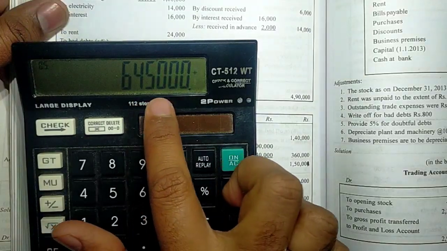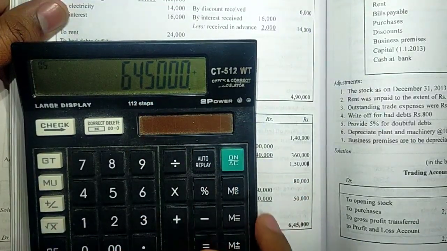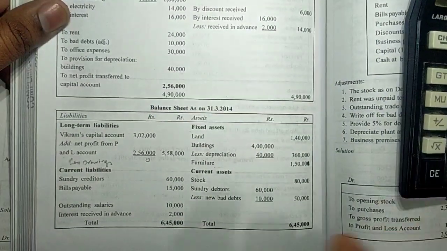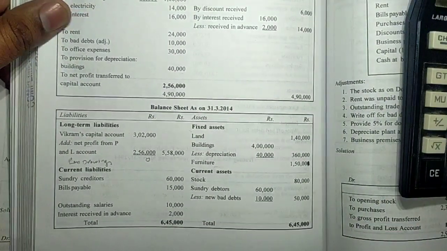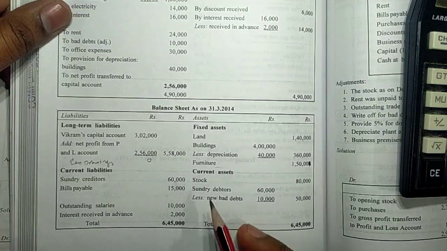You got 6 lakh 45,000. In both places you are getting 6 lakh 45,000. It means your balance sheet is tallied.